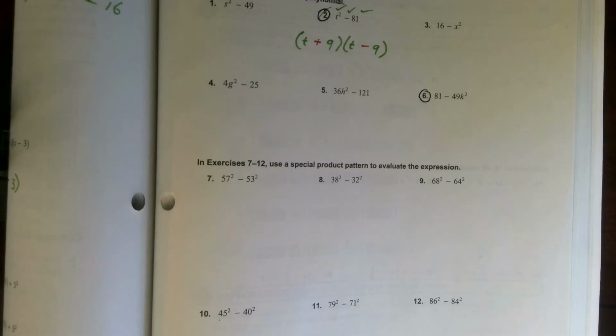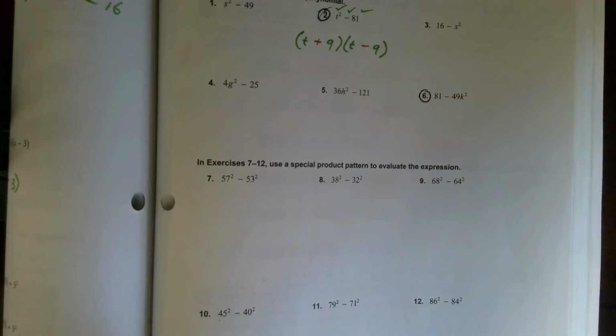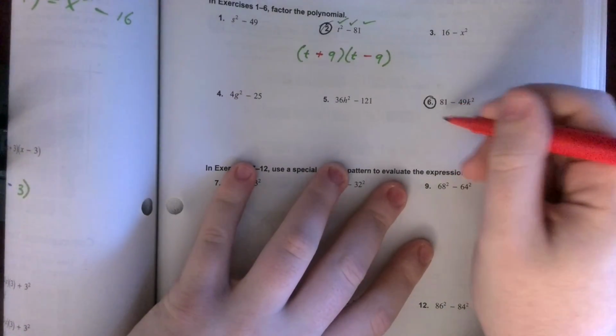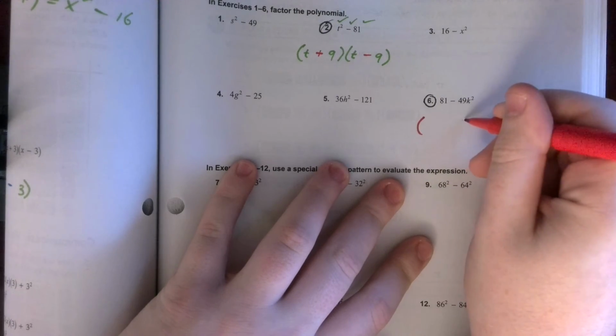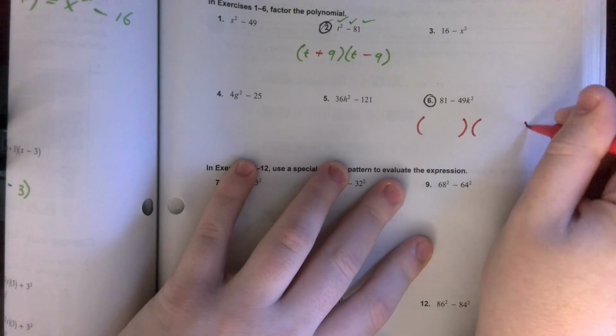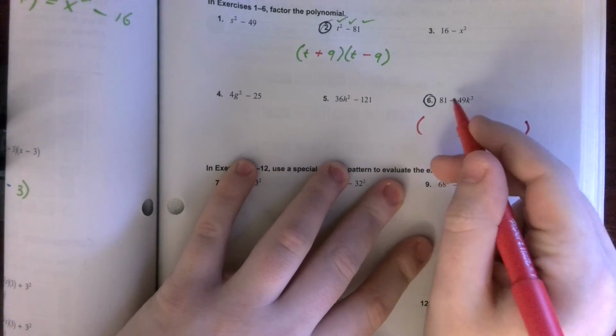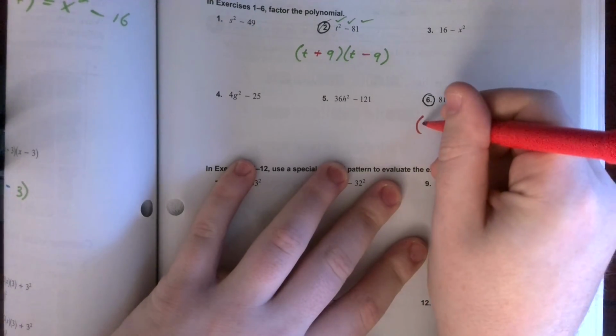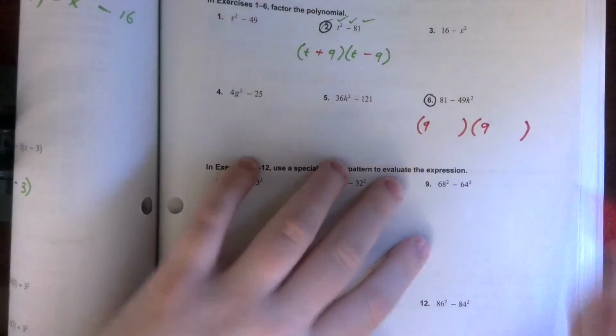Number 6 is a little bit trickier to do, but we still want to talk through it. With number 6, we already know that 81 is 9 times 9. So we can start off right away by recognizing that the first term is the square root of this first term. We know 9 is going to be the first part.